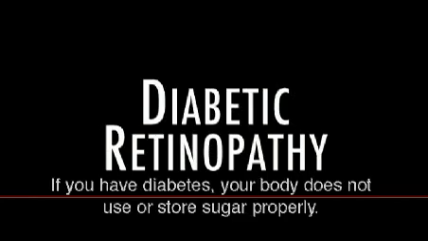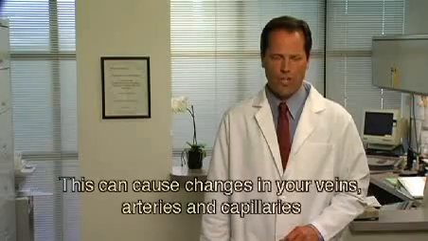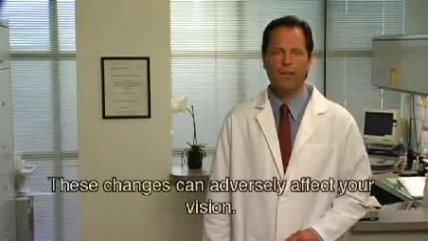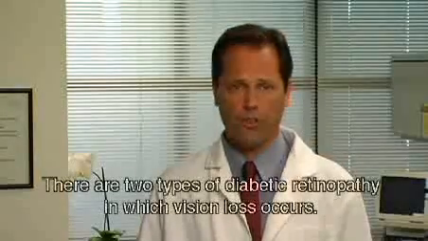If you have diabetes, your body does not use or store sugar properly. This can cause changes in your veins, arteries, and capillaries that carry blood throughout your body, including your eyes. These changes can adversely affect your vision. There are two types of diabetic retinopathy in which vision loss occurs.